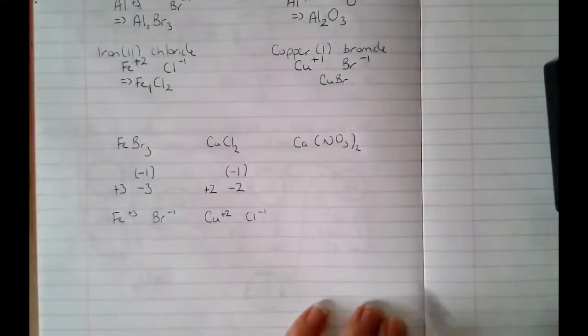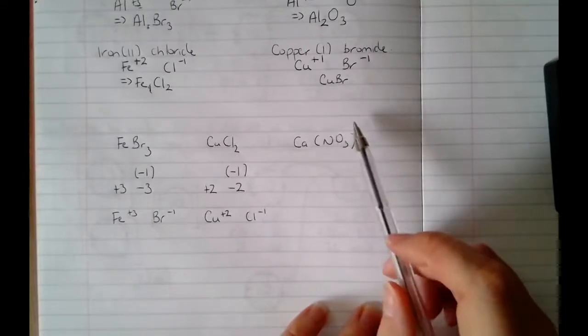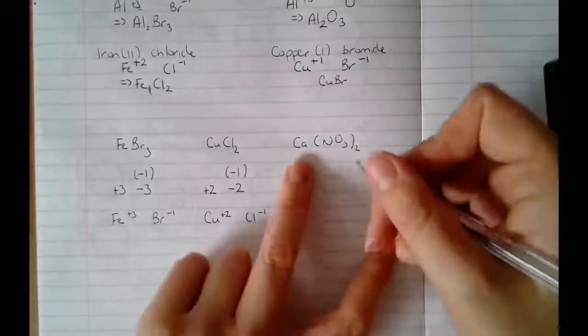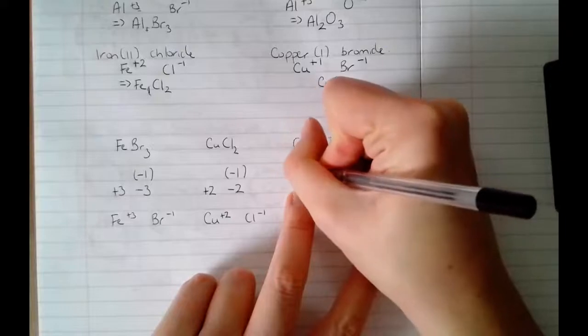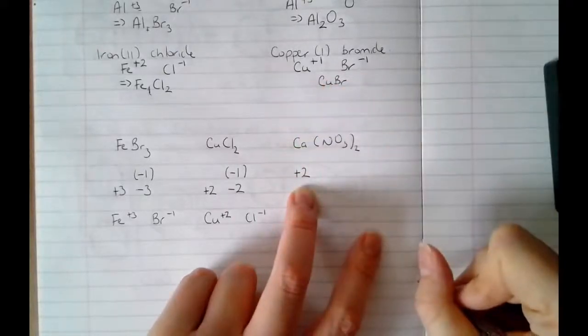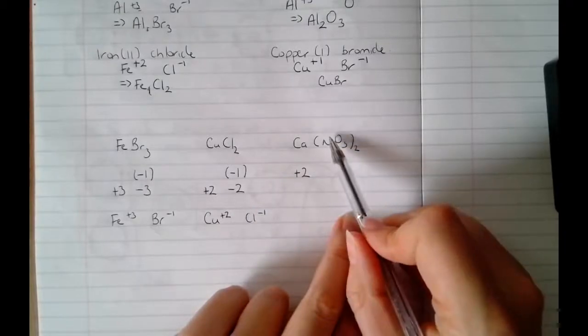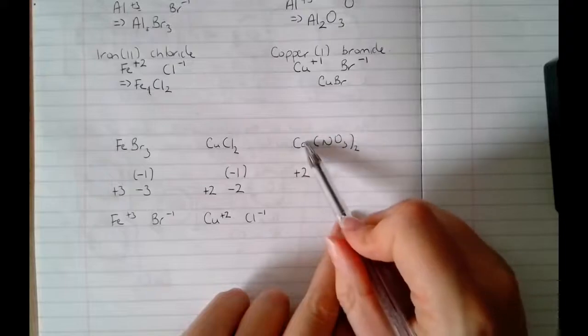A slightly harder example, I've got calcium nitrate here, and I want to work out what charge is on this whole nitrate ion. I know that calcium is in group 2, and if it's in group 2, then it must have a +2 charge. I can see here that I need 2 of my nitrate ions to cancel the +2 charge on calcium.